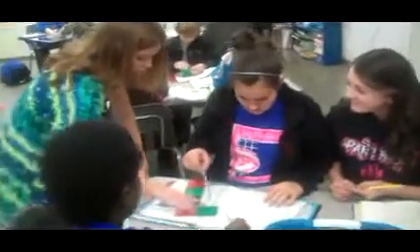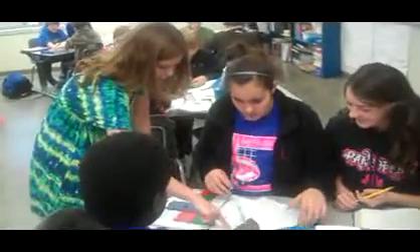Miss Evans, can we write it down on this? Yes, you write it down on that. You need to draw it so you can shade in the squares if you want to, and then cut it out. We can shade them.